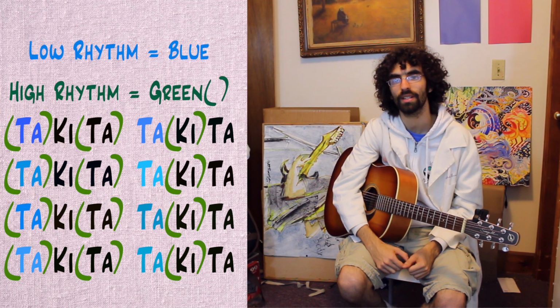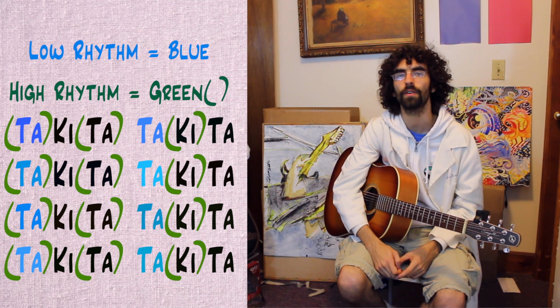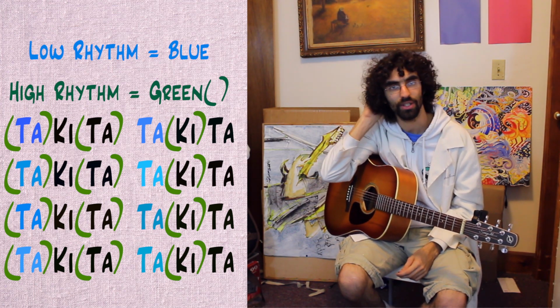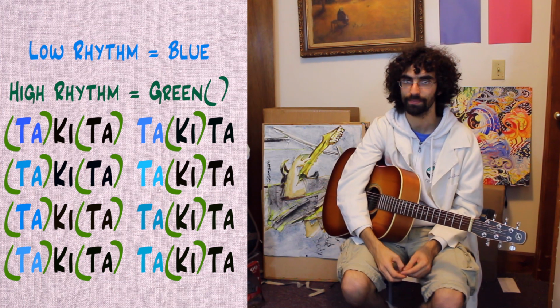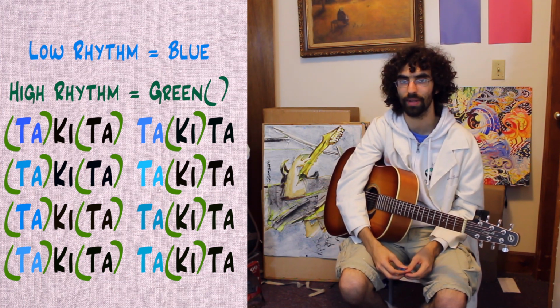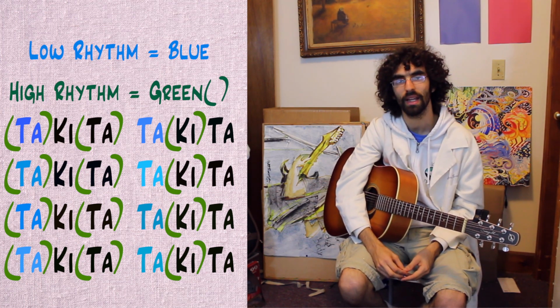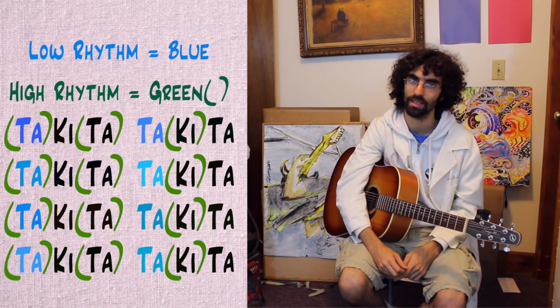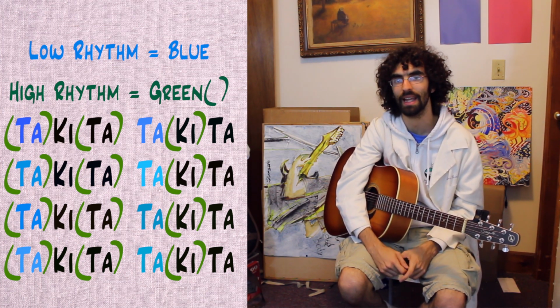Then we're going to play a low note at the first ta of each set of takita, which is notated in blue. That's going to be what we play with our low note. And then our high notes are going to occur wherever there's a parentheses, and those parentheses represent the eighth notes.